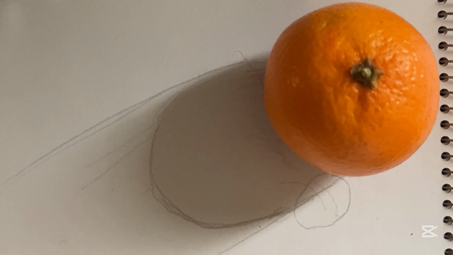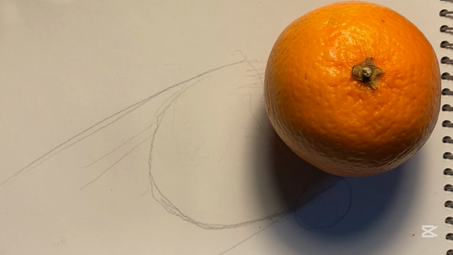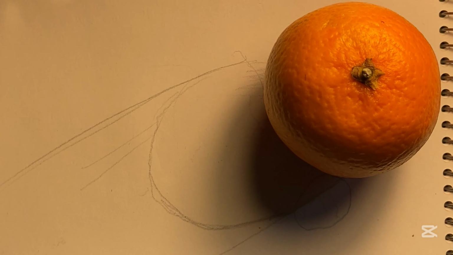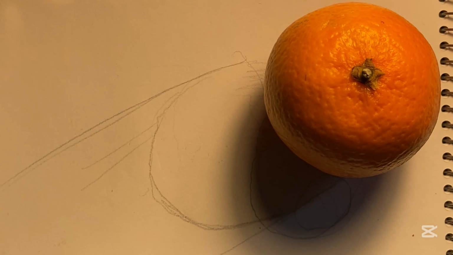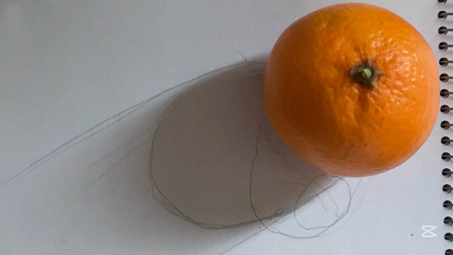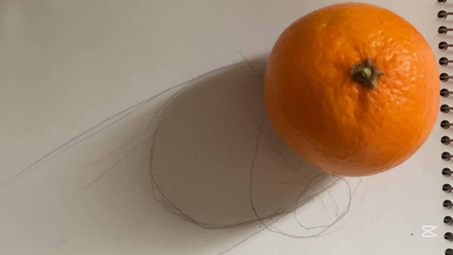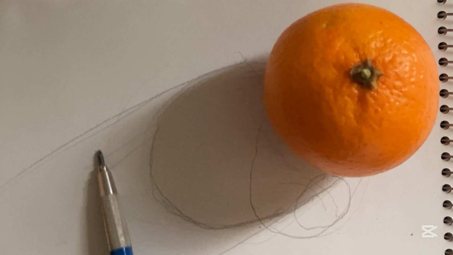Well, let me show you something just for fun. I'm using a lamp here, okay? And I'm casting a much stronger light on this orange. It's causing it to be much more defined. And the closer your source of light, the more defined your shadow is going to be. And the farther away from you the source of light, the more diffused your shadow is going to be.